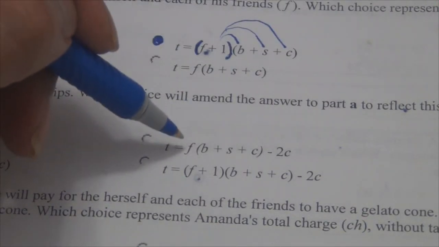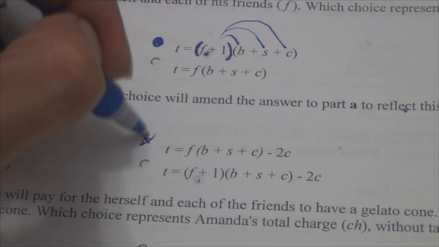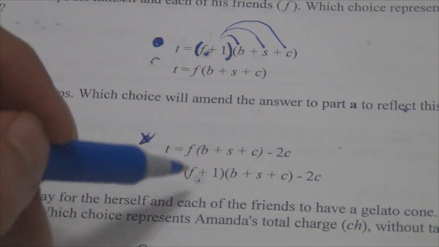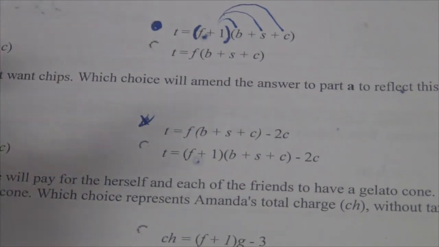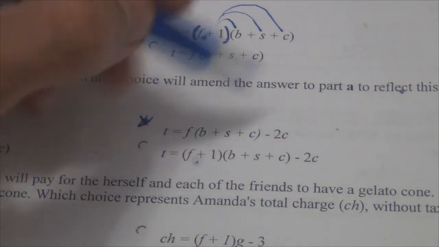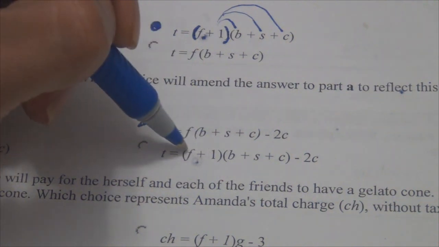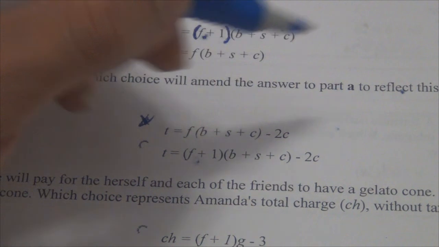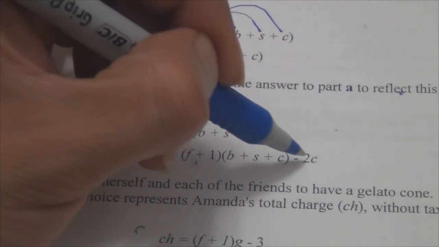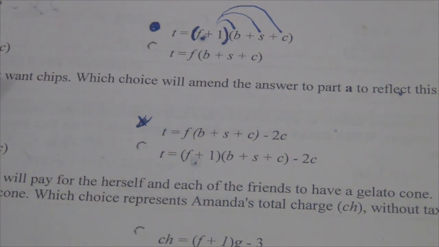Okay, we spoke about it. It says he's gonna buy for himself and his friends. So this cannot be the right answer. Now here, that's the right answer. Yes, I know, but look. He's gonna buy a burger, a soda, and chips for him and his friends. Then from whatever he gets, 2 of his friends don't want chips. Okay, fine. Then subtract the 2 bags of chips that his friends don't want. And we're good with that.